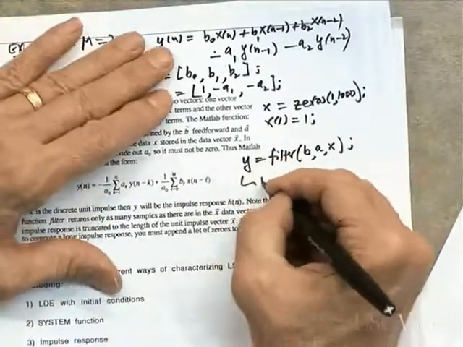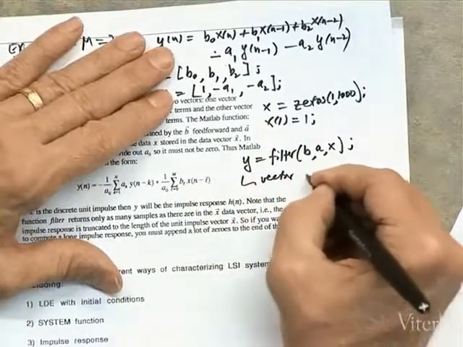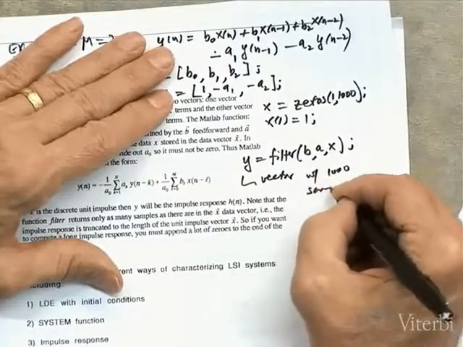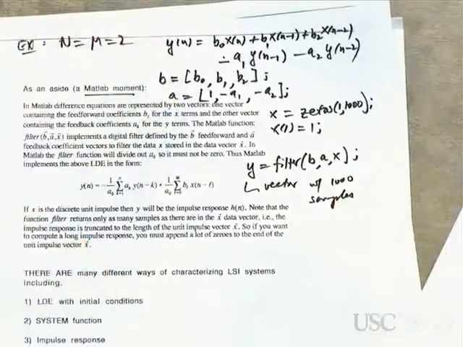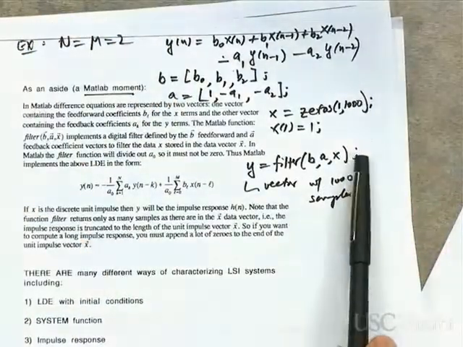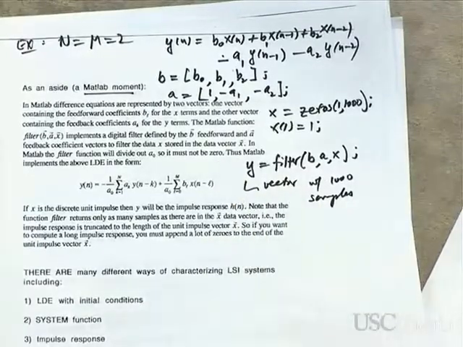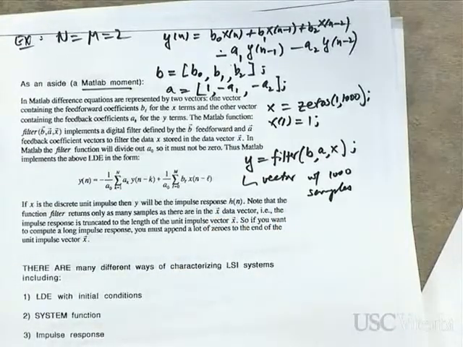Y is also a vector with 1,000 samples. Since we generate X to be the delta function input, Y will be the impulse response output. So that is the filter function.